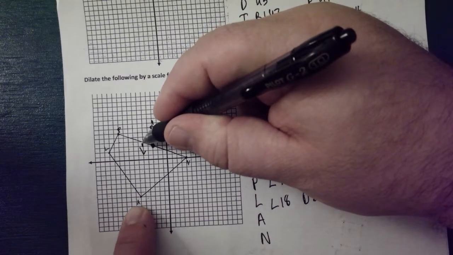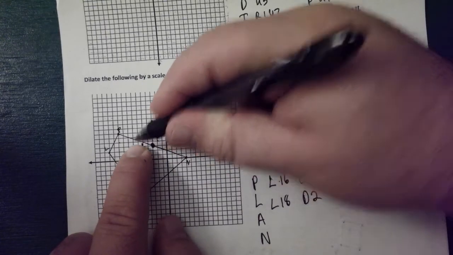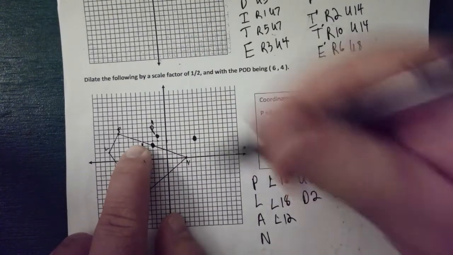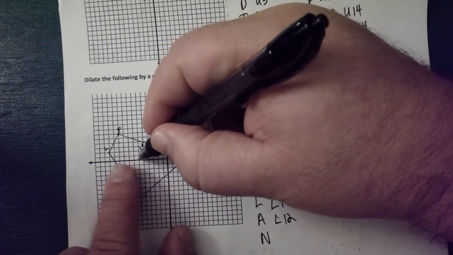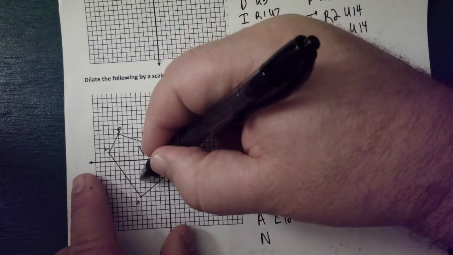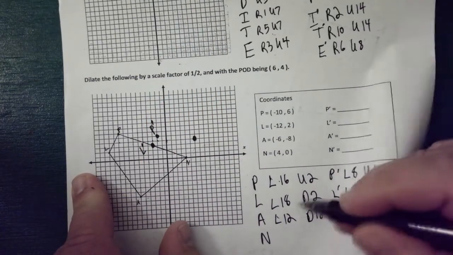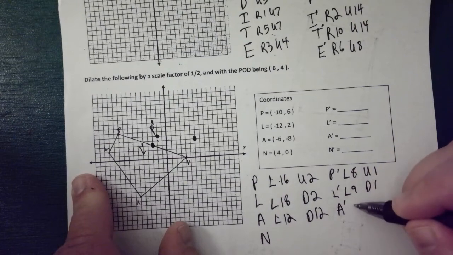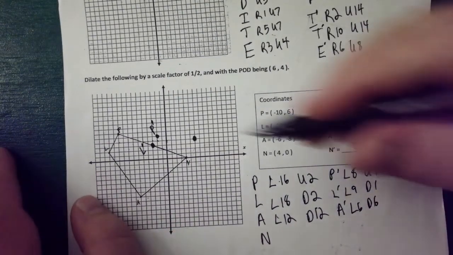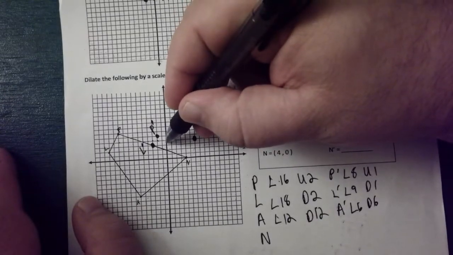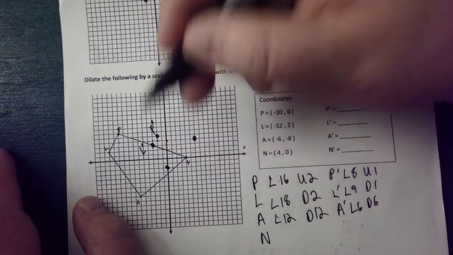Ooh, this is a tough one to see. We go left 12 and down 12. So cut those in half, and for A prime, you're going to have left 6 and down 6, because you cut them both in half. So you go over 6 and down 6, 1, 2, 3, 4, 5, 6. That's going to be A prime.